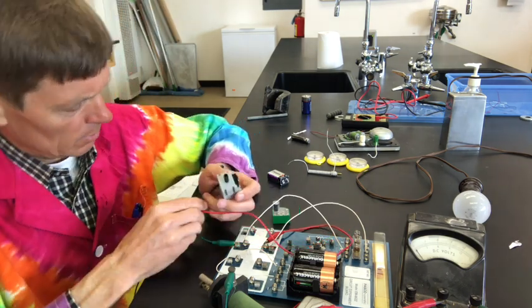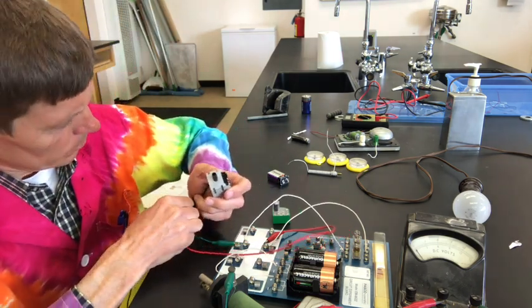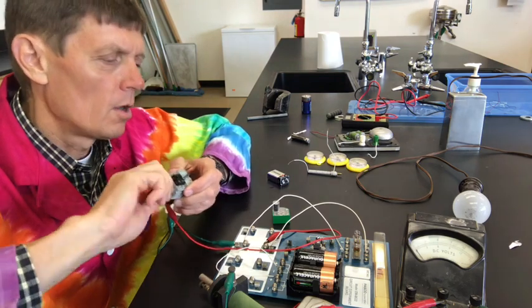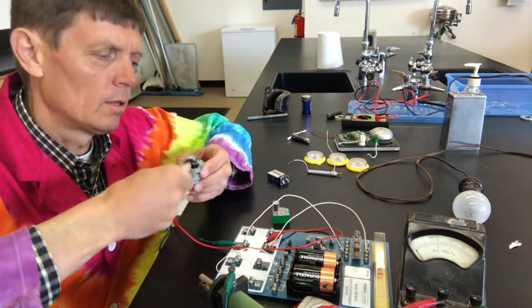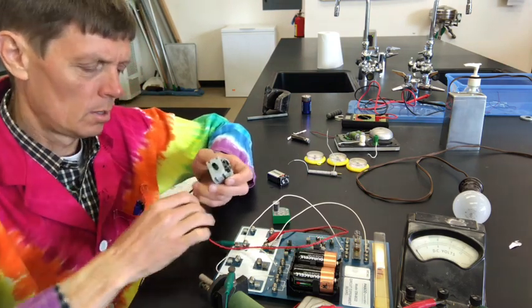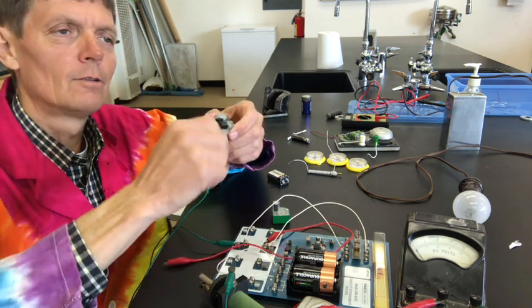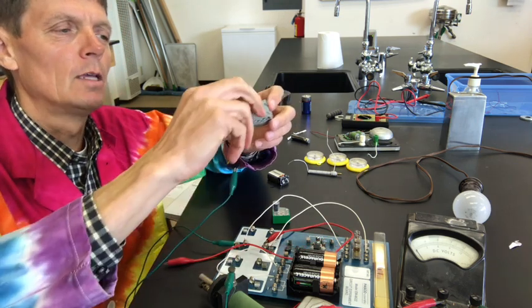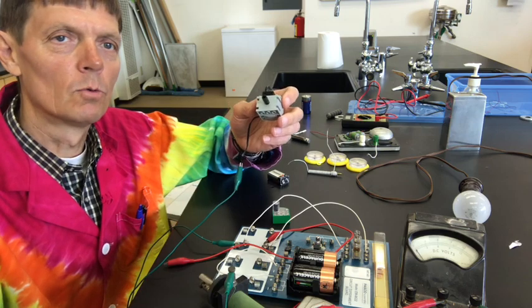Oh, it came disconnected. It's very hard to turn when it's connected to a load. And when I disconnect it, it's very easy. In fact, it just keeps on spinning because it's not having to do any work.